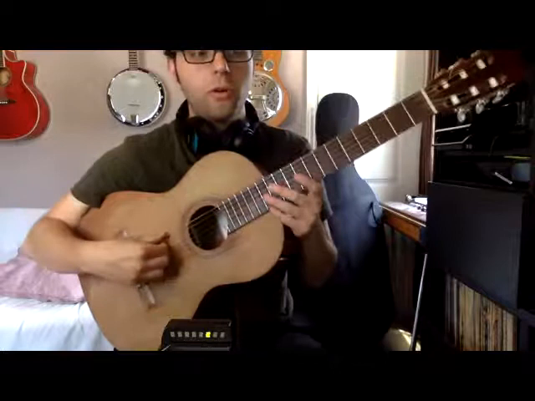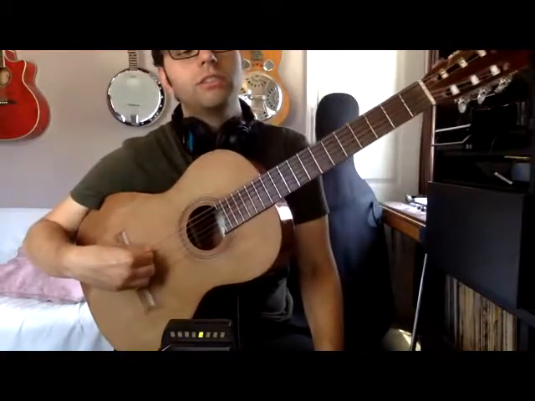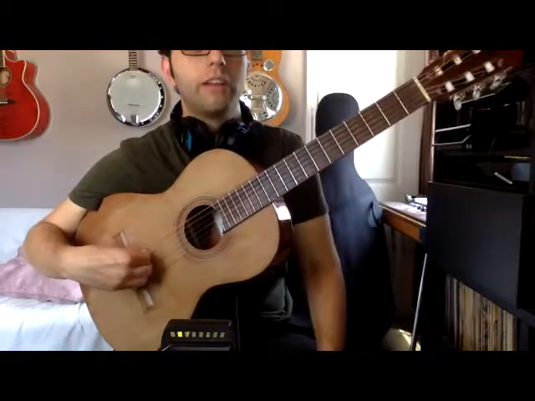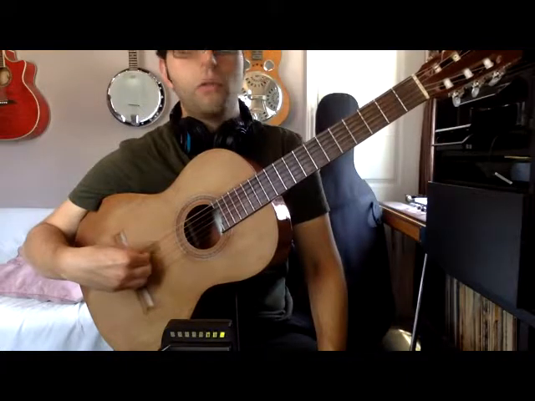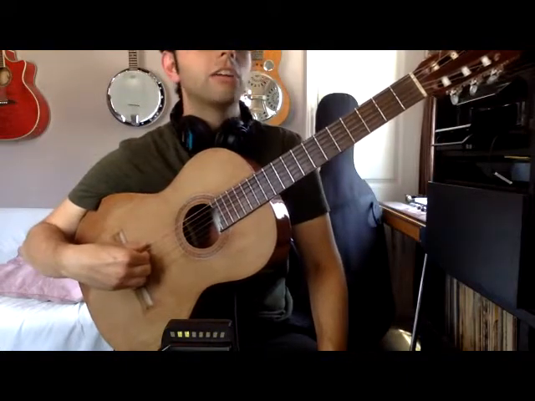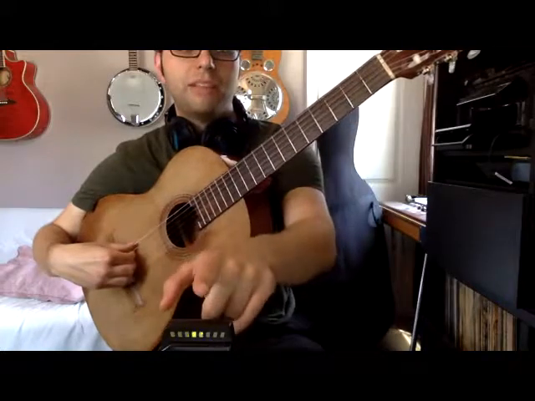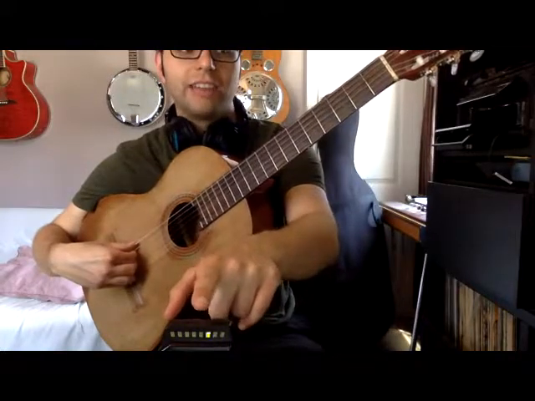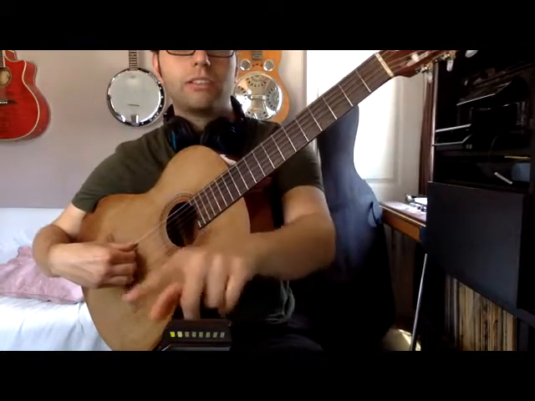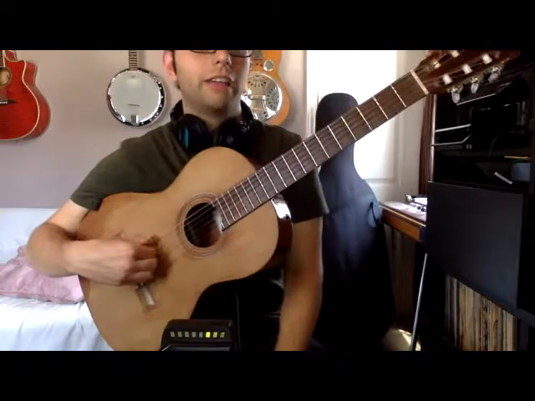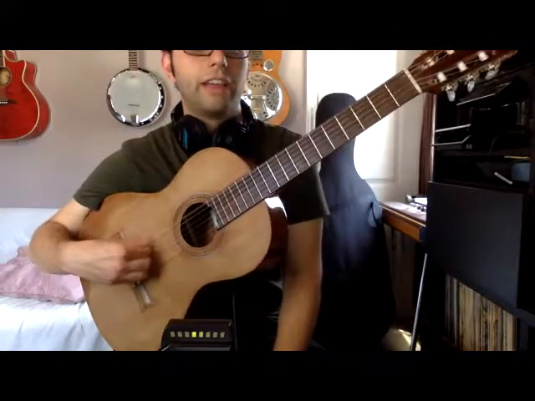Whole notes last for four. 1, 2, 3, 4. 1, 2, 3, 4. Very good. And eighth notes last for half a beat. Remember, the half beats are the ones that are in the middle that we count as an "and." 1 and 2 and 3 and 4 and 1 and 2 and 3 and 4. And those are eighth notes.